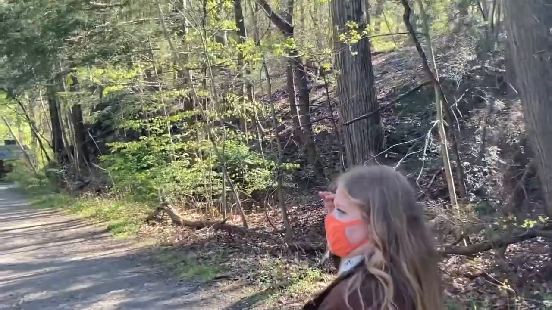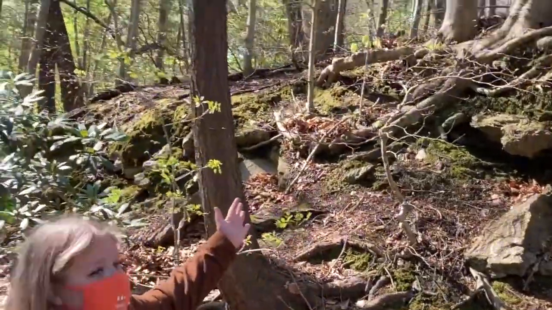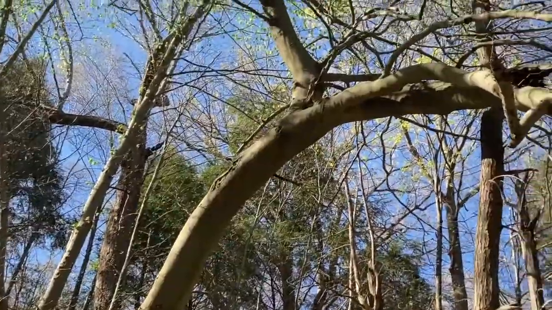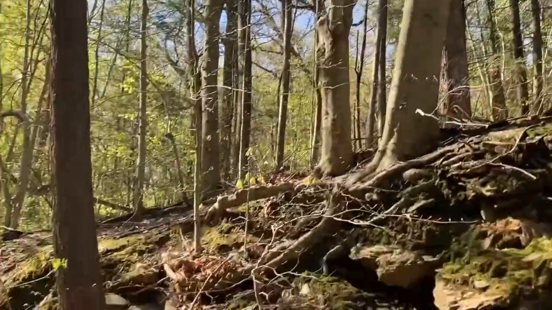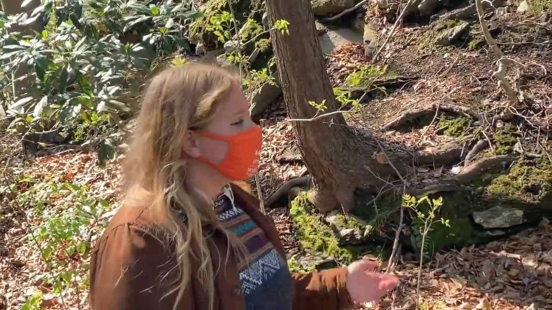I'd love to show you guys the American beech that's coming up. We're going to see some coming up on our right. So here we can see the smooth silver bark of the American beech. This tree is pretty much known for its very smooth silver bark. You can identify it very easily based off of that alone.